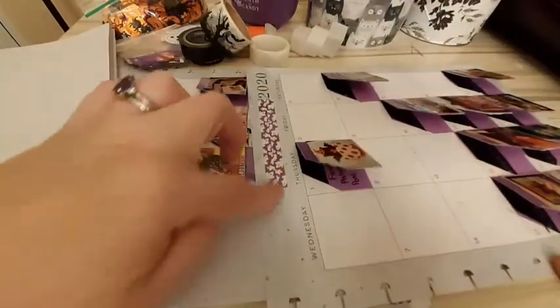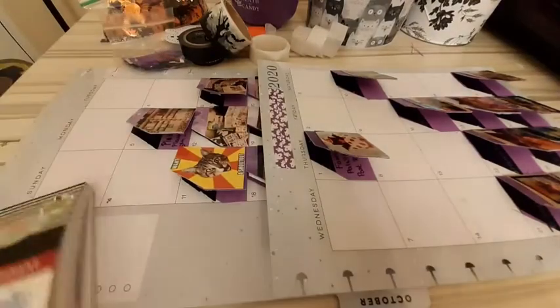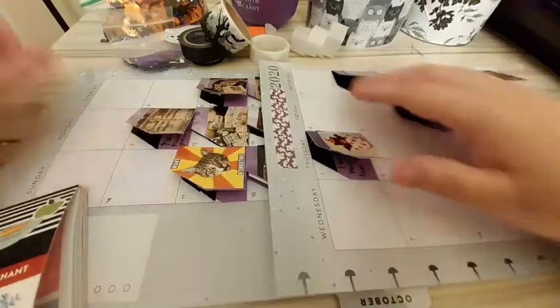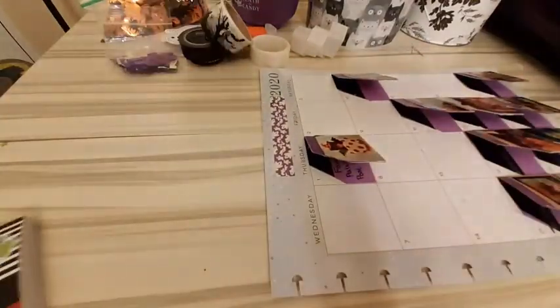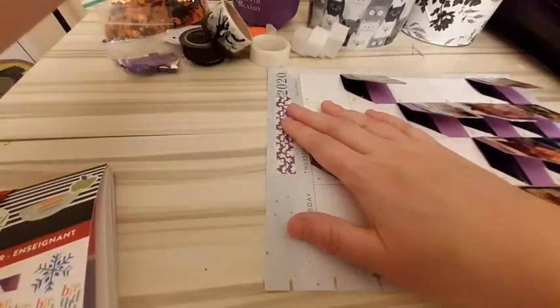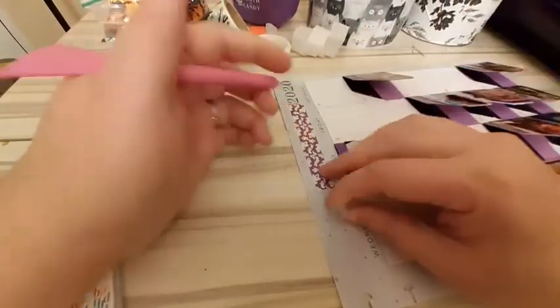And I want to ducktail this end. So let me move this out of the way here. You know what? I actually think this would be better.